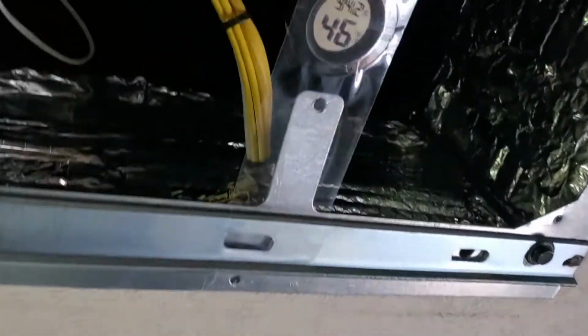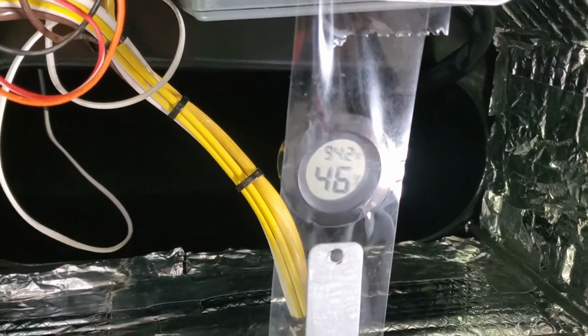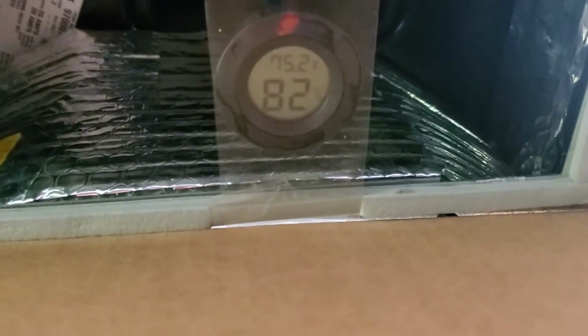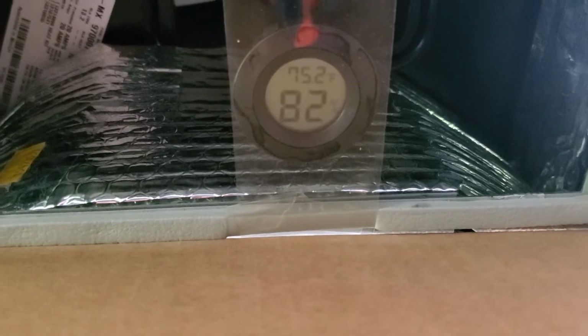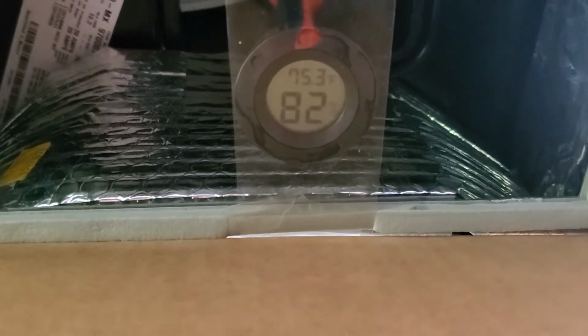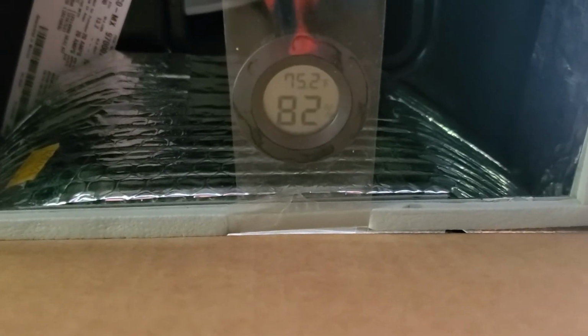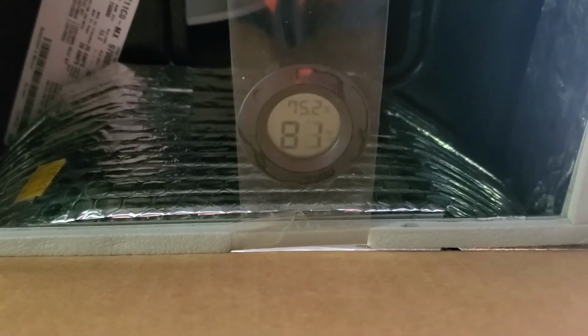So now we got 94.2, 75.2. Seems like that definitely changed something.